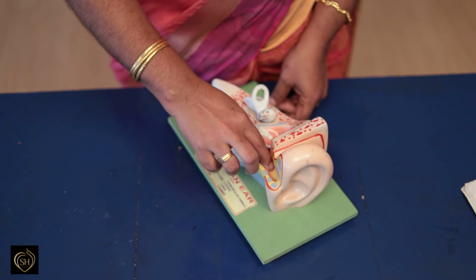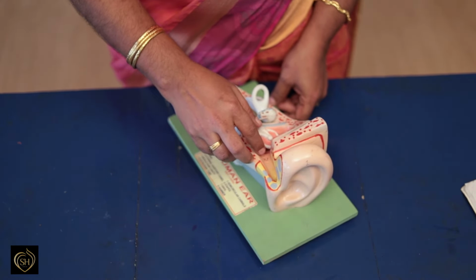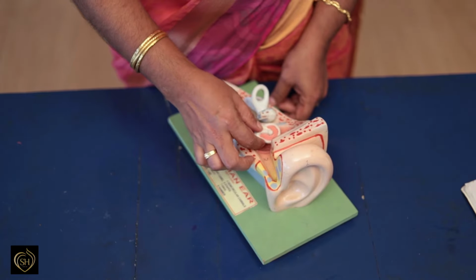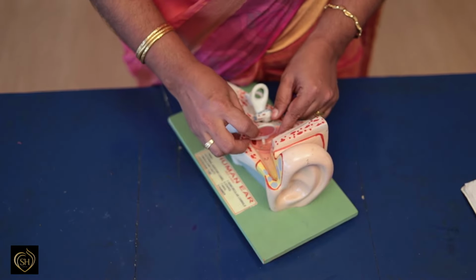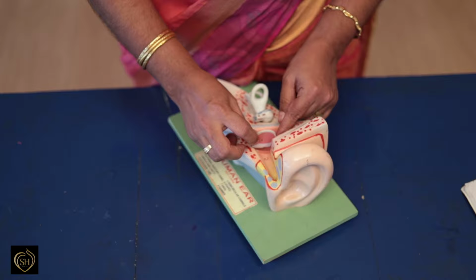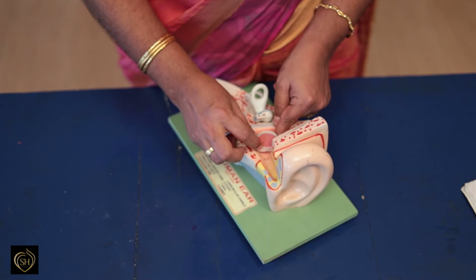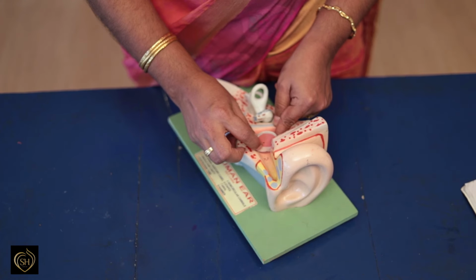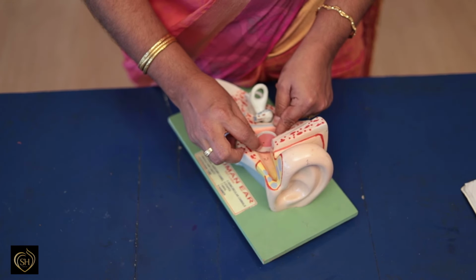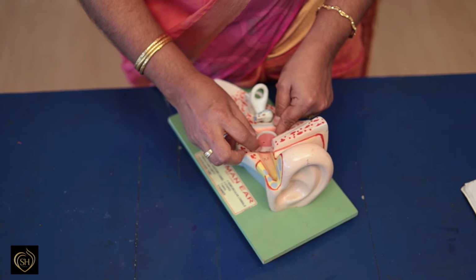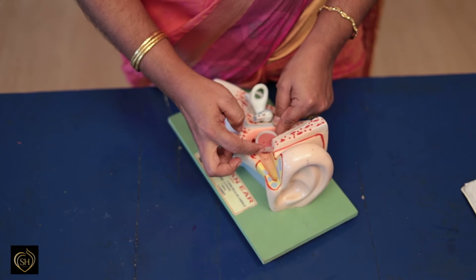The external auditory canal is a passage for sound waves to the eardrum. It also secretes ear wax and helps to moderate the climate inside the ear. This is the tympanic membrane.